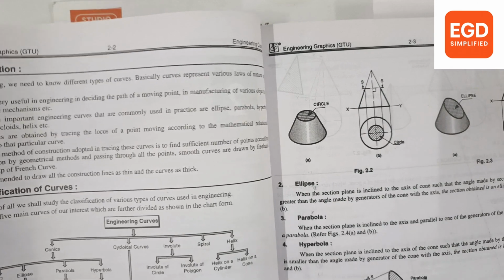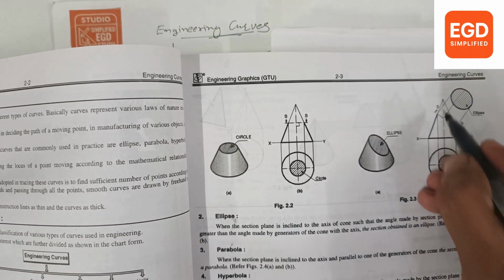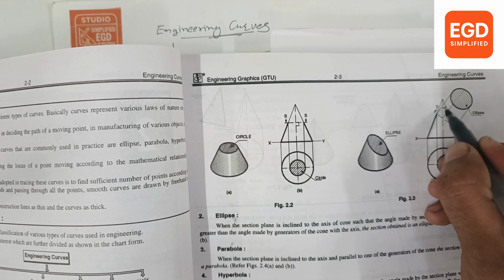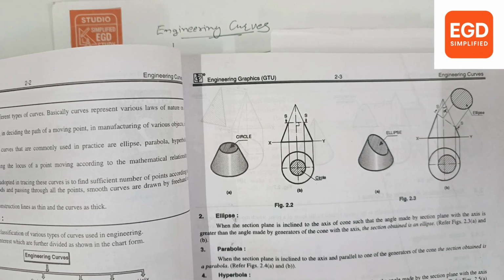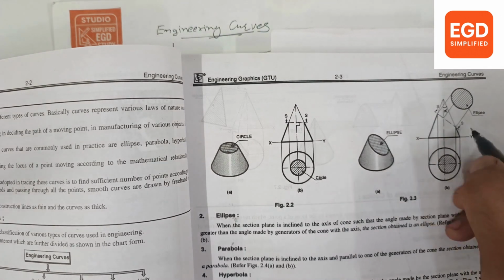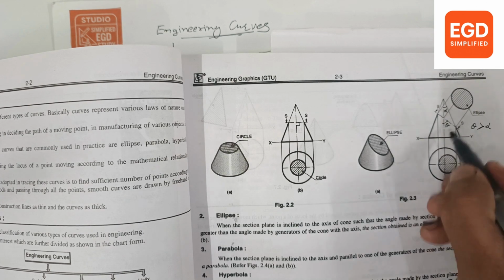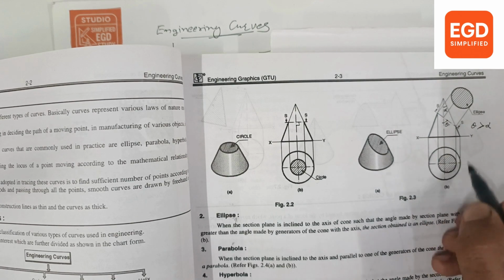Then after that, the ellipse. Here you can see there is a cone whose generator makes an alpha angle with the center line, that is, with the axis. Now the cutting plane makes an angle theta, and here theta is greater than alpha. So the entity generated by this is called an ellipse.